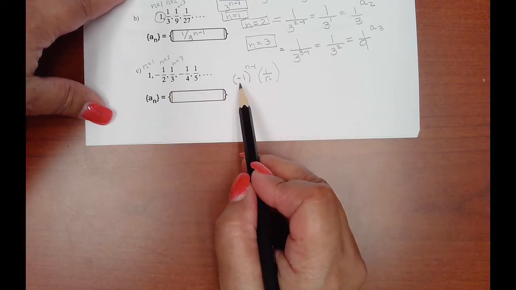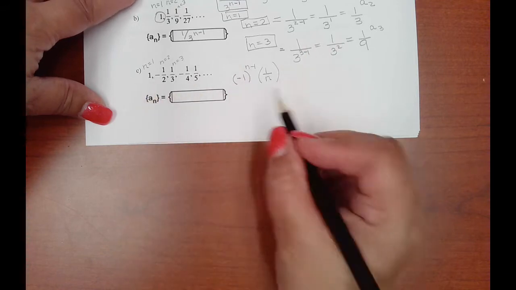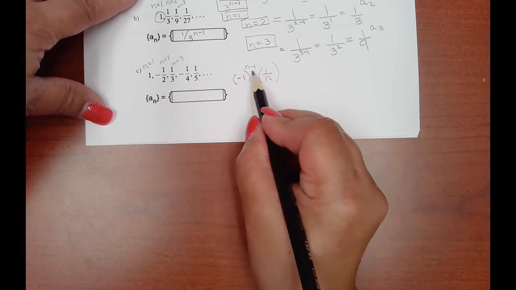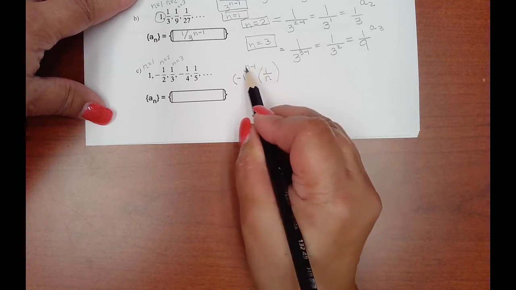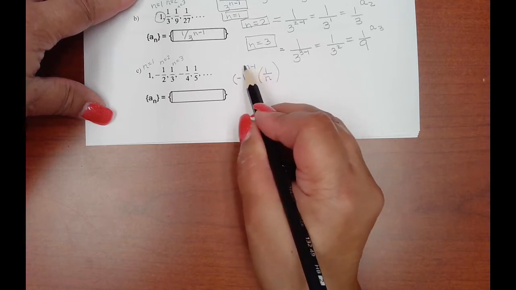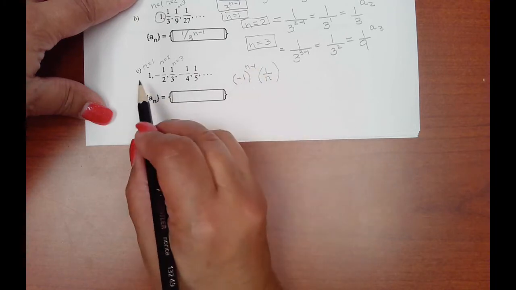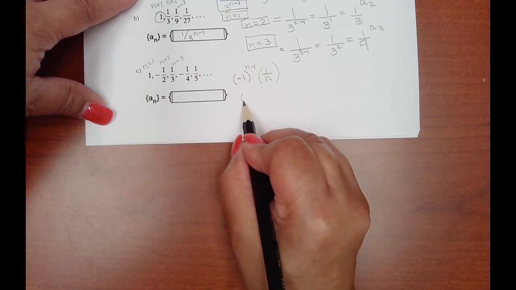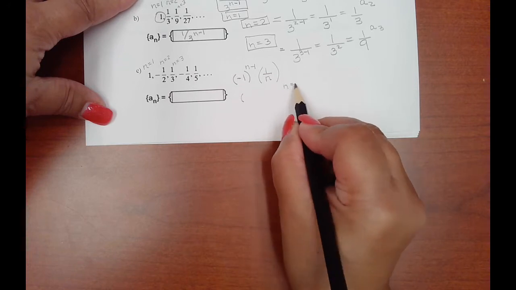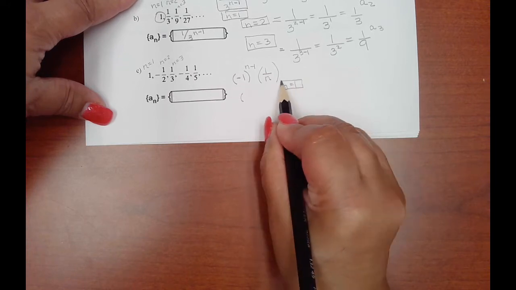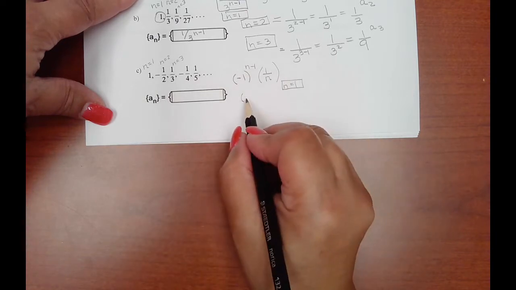Do I get a positive for my first term? Let's see if this works, because we can always change this. Typically when you're alternating, that power will either be negative n minus 1 or n plus 1. But I'm trying to get a positive first term, so let's see. For n equal to 1, does this work? Do I actually get a positive 1?